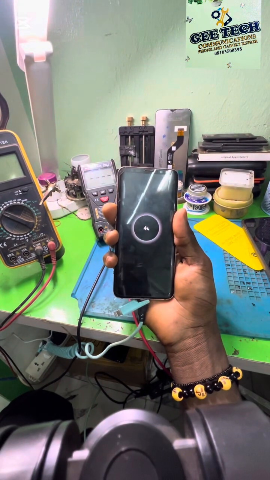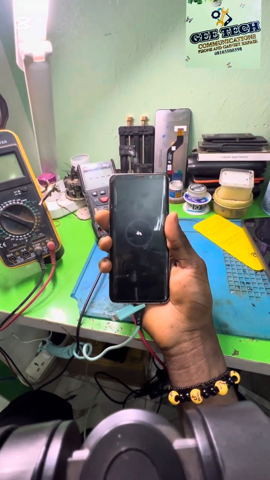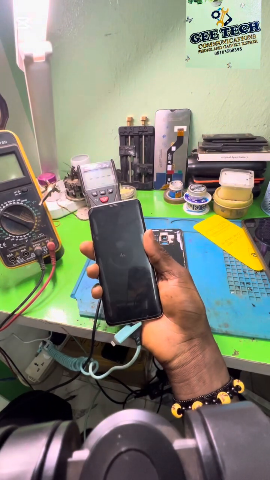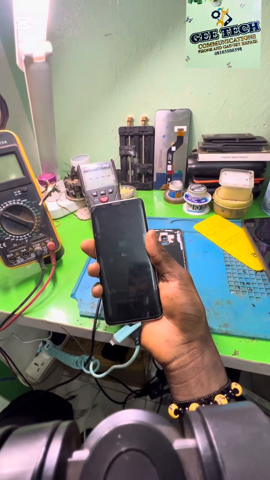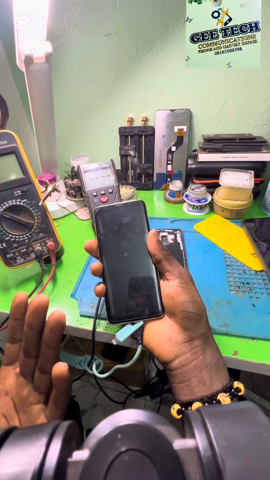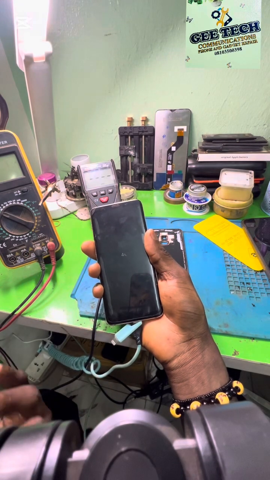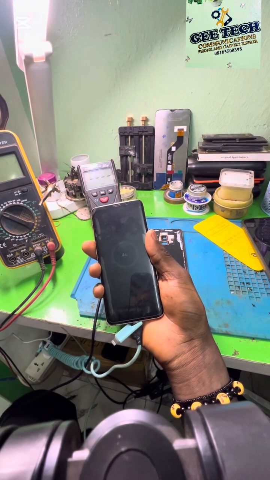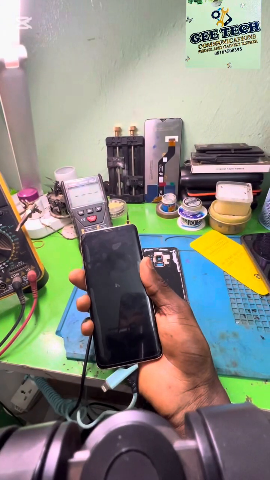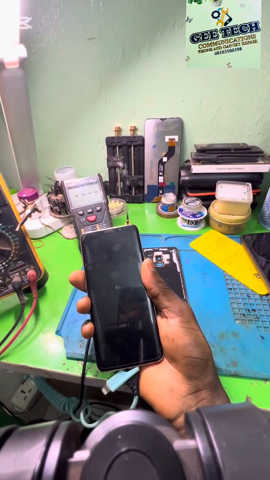Can you see? So it means that what caused it, although we were able to resolve the problem, the phone is now charging perfectly. So let's keep it charged. After a while, we will check to confirm. Now, it's on charge, we need to check whether it is on fast charging. It should be the fast charging one. If it picks fast charging, then we can now say it has worked perfectly.